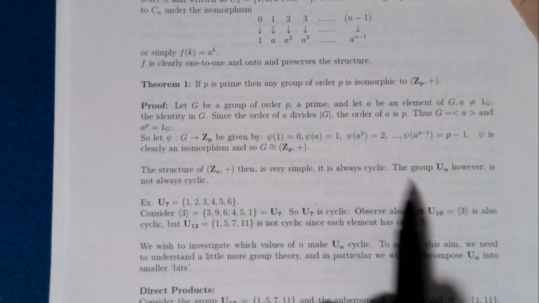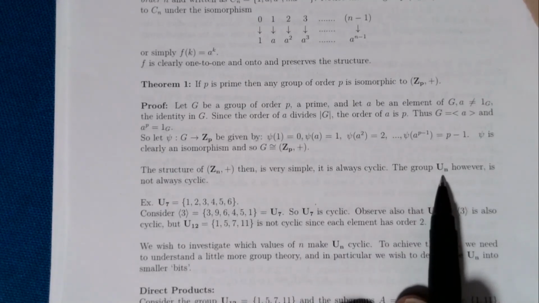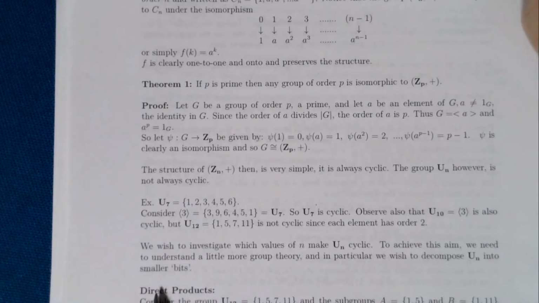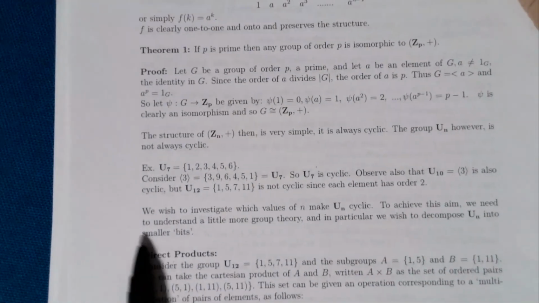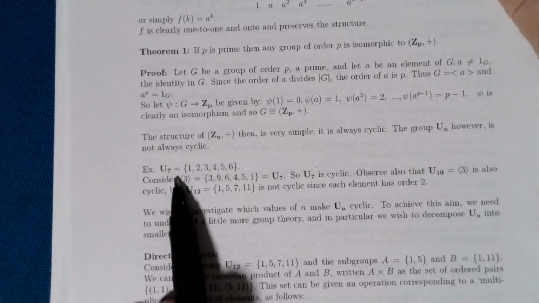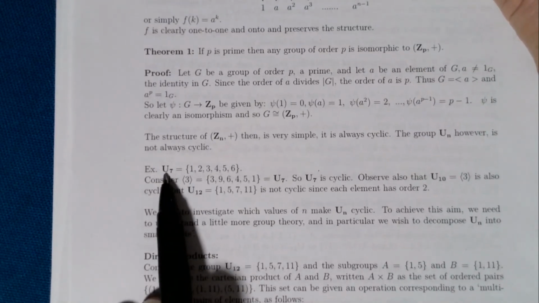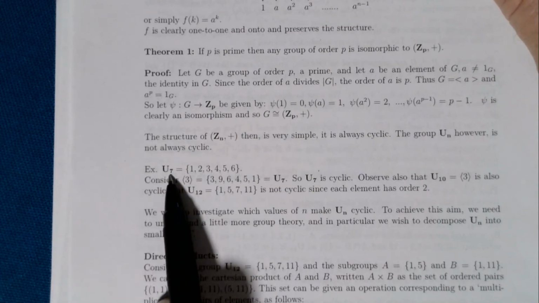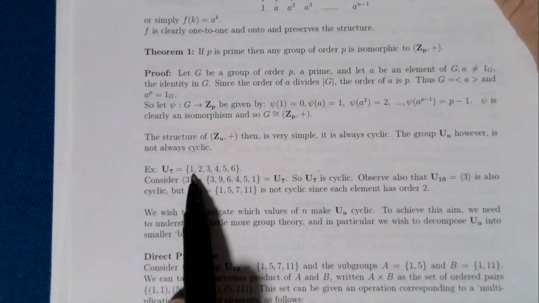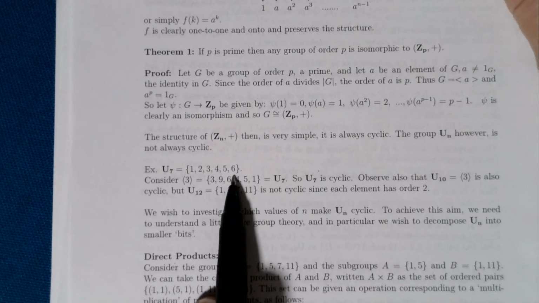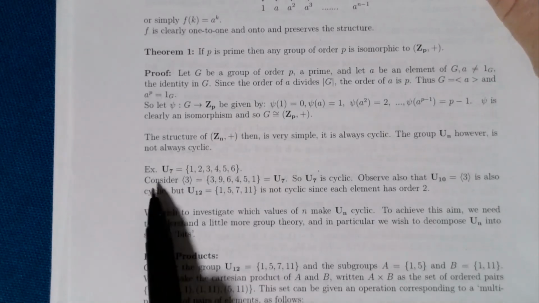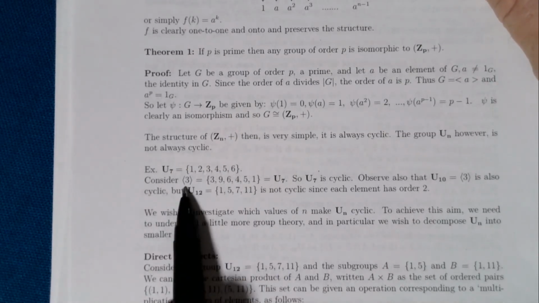Now the group Un, however, is not always cyclic, and it is more complicated, as we'll see. Let's look at some examples to get some feel for what's going on. U sub 7 are the integers mod 7 that are relatively prime to 7, so that's 1 up to 6 because 7 is prime. I'll pick one of the elements, 3, and take all the powers of 3.